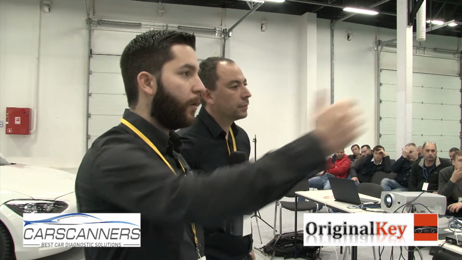To be honest, for me, it's a solution that is way too long, considering the fact that now at a very reasonable price you have PCBs that you can put directly into the original key shells.